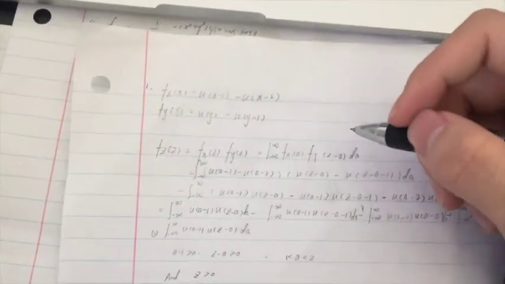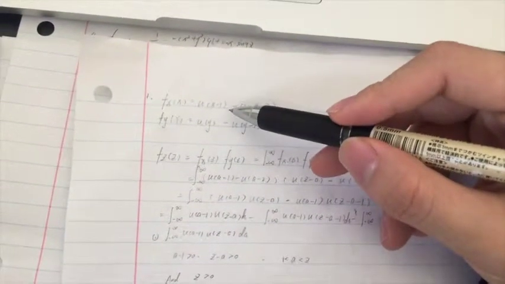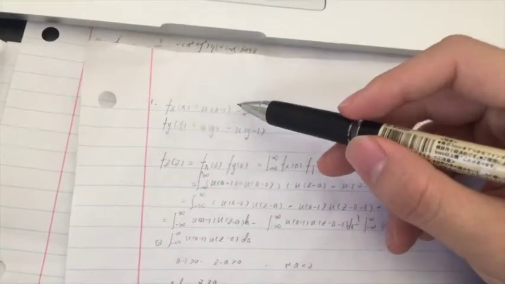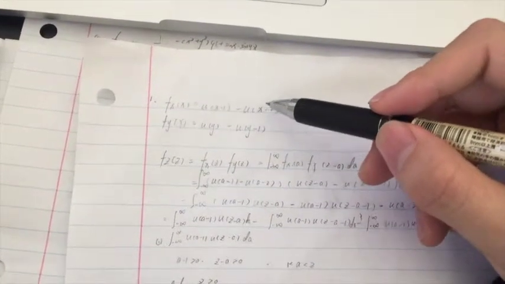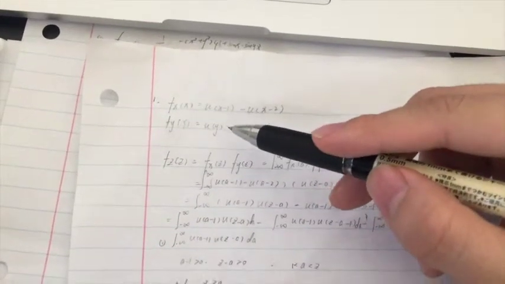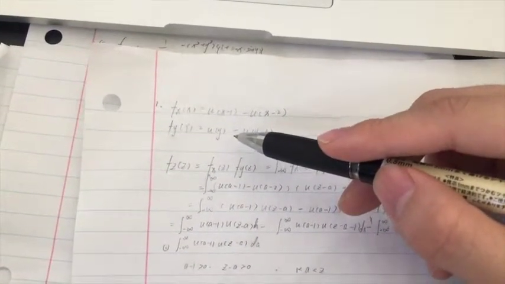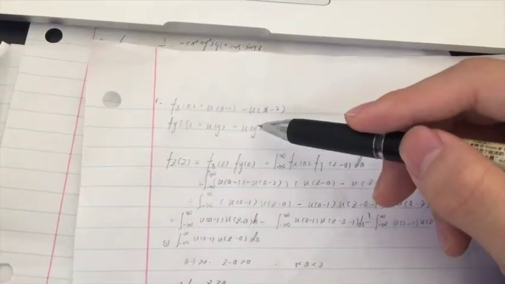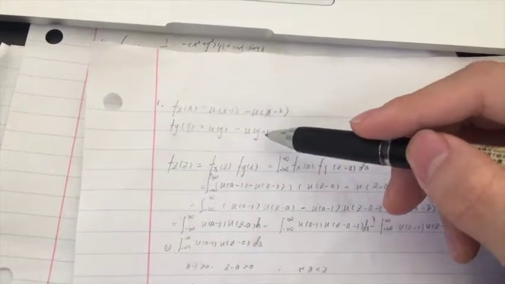The first question is that we know f_X(x) equals u(x minus 1) minus u(x minus 2), and f_Y(y) equals u(y) minus u(y minus 1).